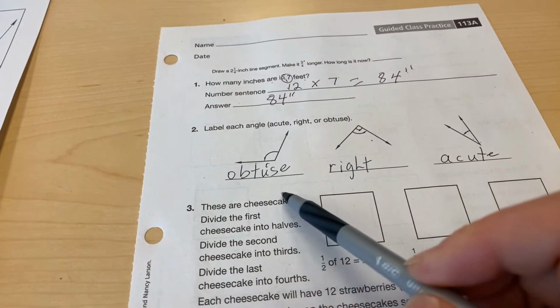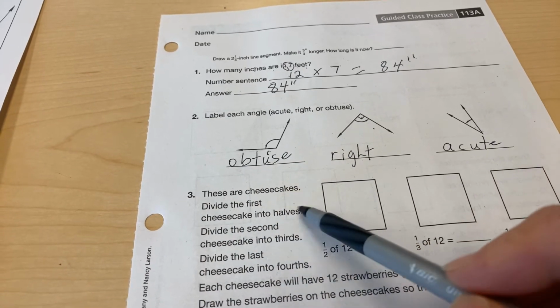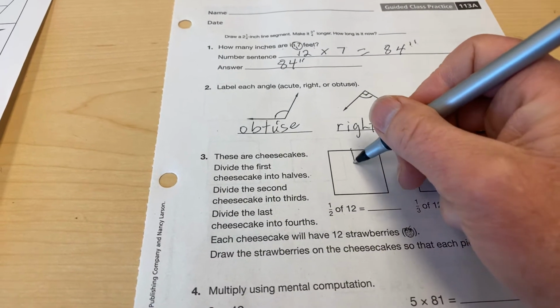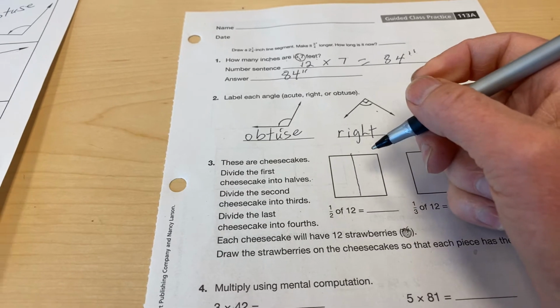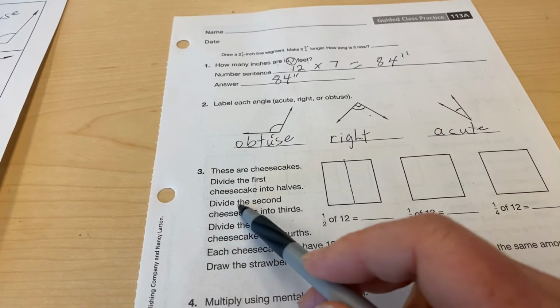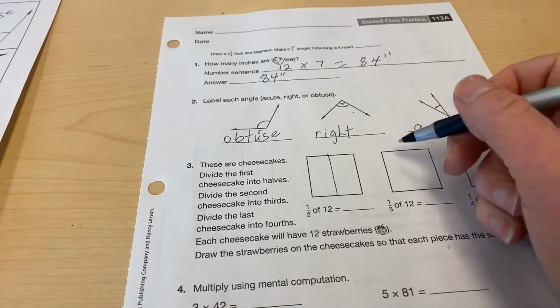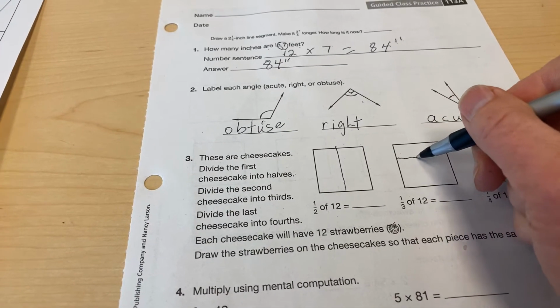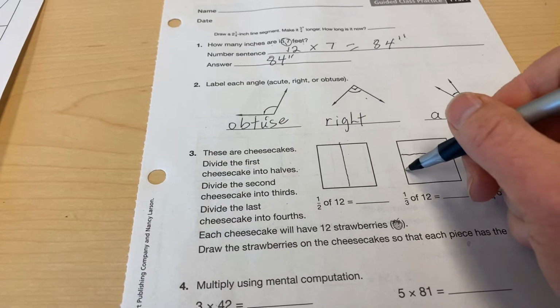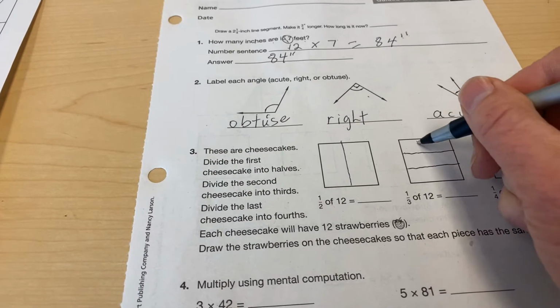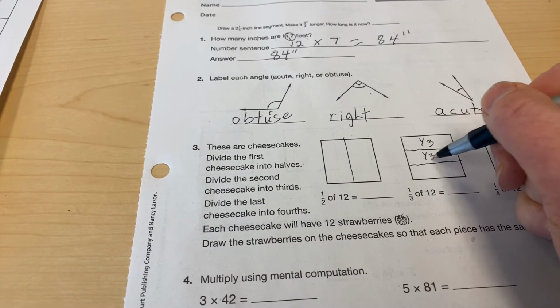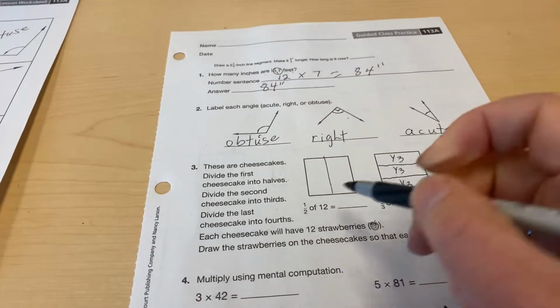Now, these are cheesecakes. Divide the first cheesecake into half. So you can go either direction, vertical or horizontal. Okay, divide the second cheesecake into thirds. So let's do horizontal. Here's one part here and one part here. Okay, so that's 1/3, 1/3, and 1/3. That means 3 parts, okay?